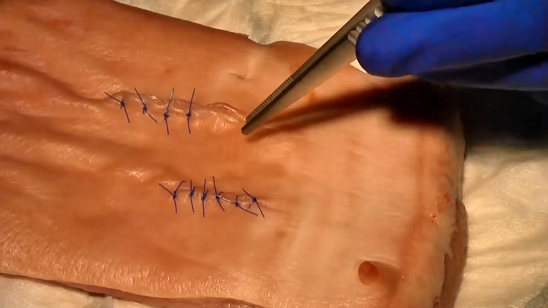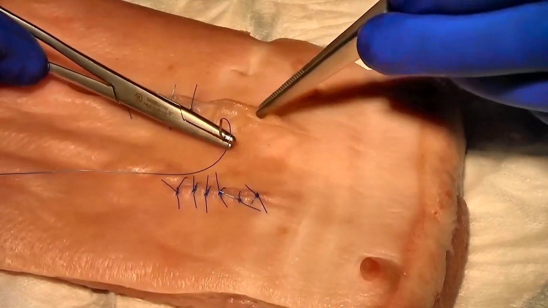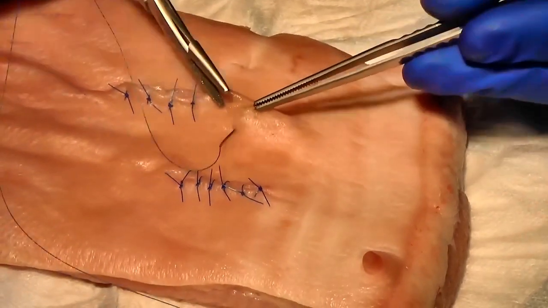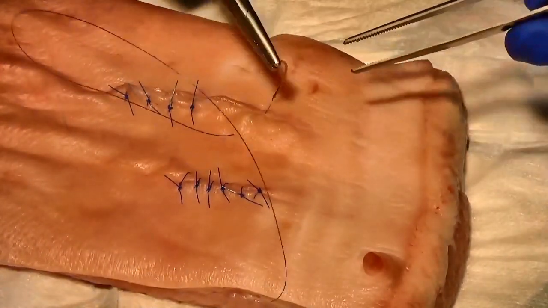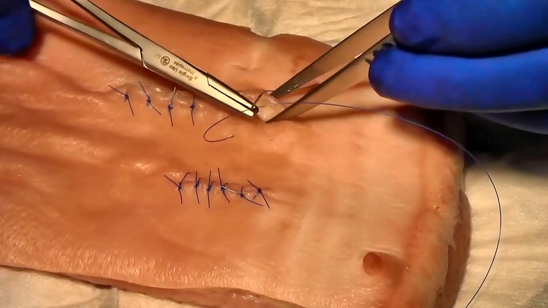Finally, I want to show you about the tension of the sutures. The aim of a skin suture is to bring the edges of the wound together gently with a good blood supply and no tension.